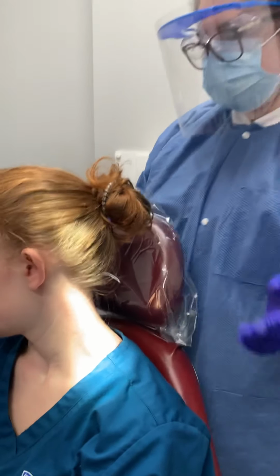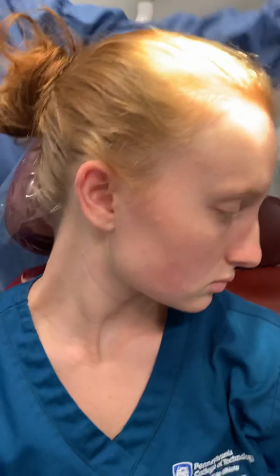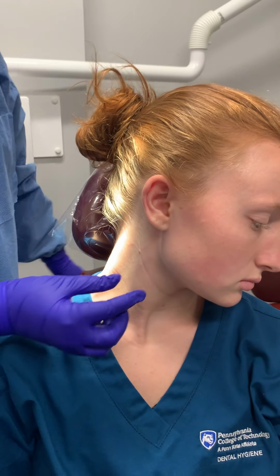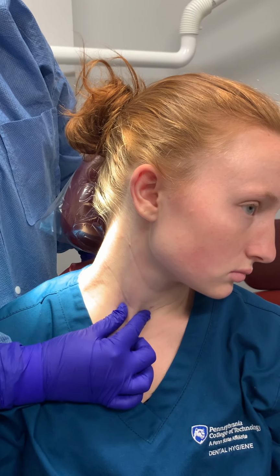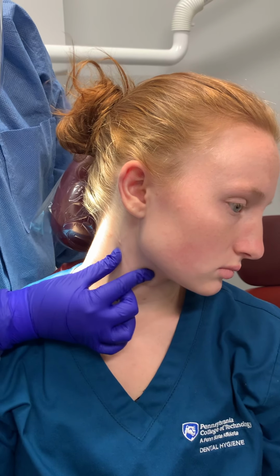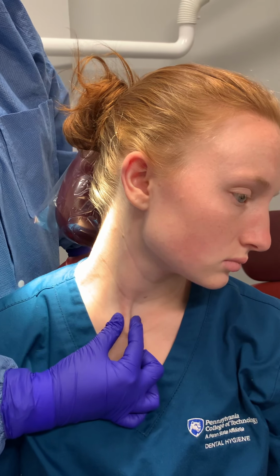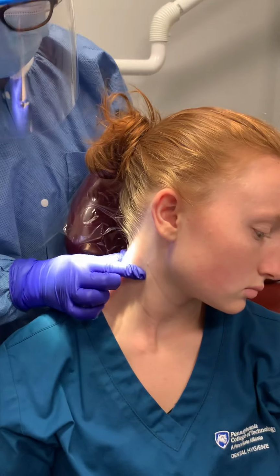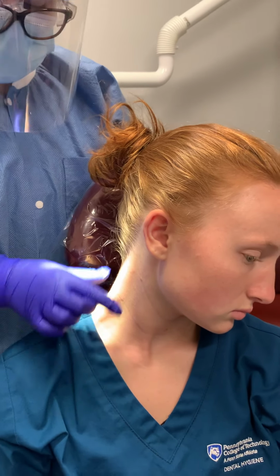Now I'm going to perform this on the other side. So if you could please tilt your head to the left and then down for me. Thank you. I'm going to start off with the anterior region first, superficial. Now deep. Now moving on to the posterior, superficial cervical, and deep cervical.